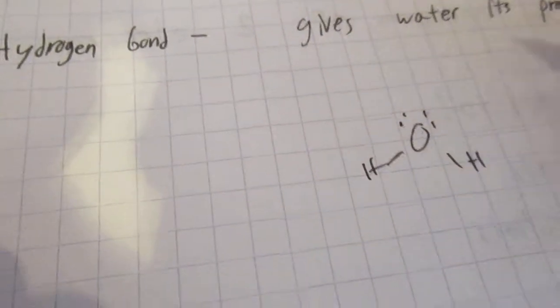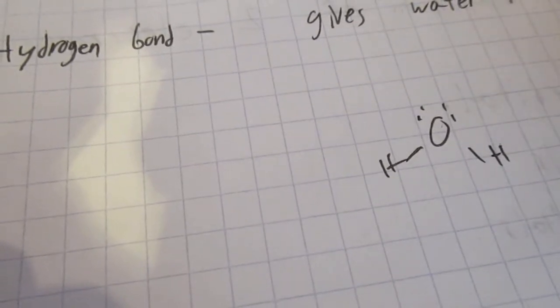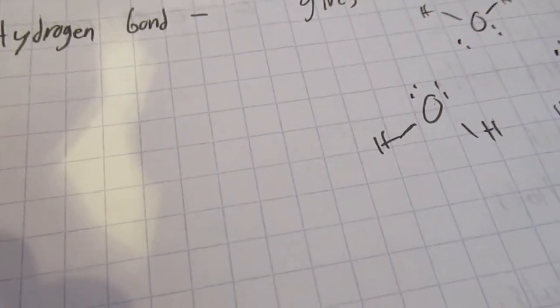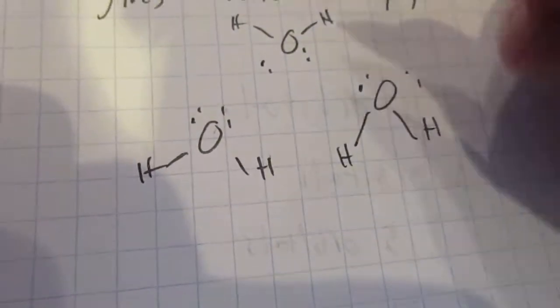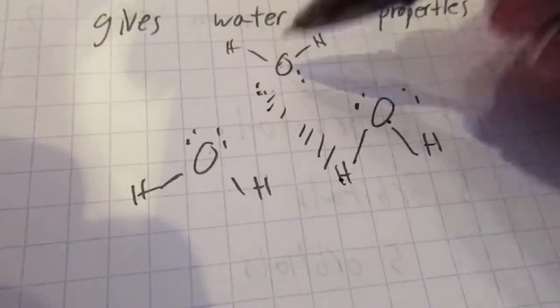So here's an example of a hydrogen bond, and here's another water right here. The hydrogen here is attached to an electronegative atom, and it's attracted to the electrons, or to the oxygen here. The oxygen here is attracted to this hydrogen right here. So the hydrogen is attached to an electronegative element, but it's attracted to another electronegative element.